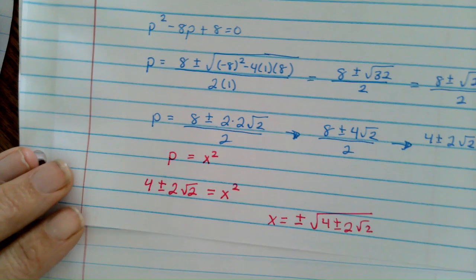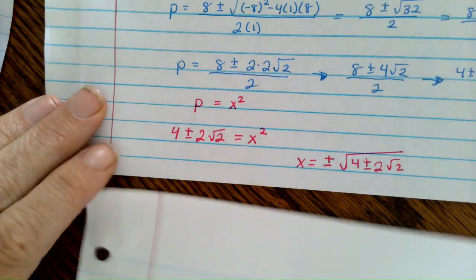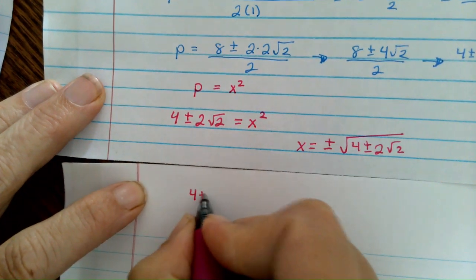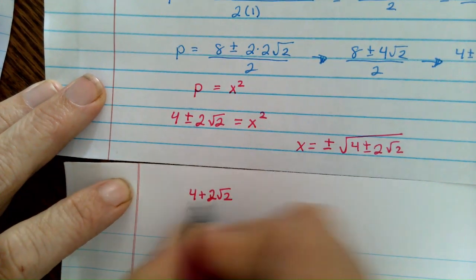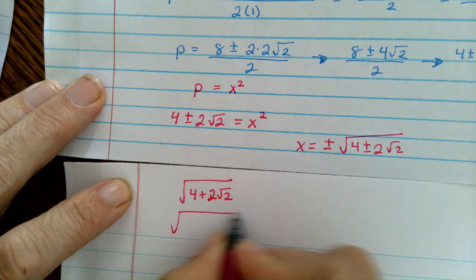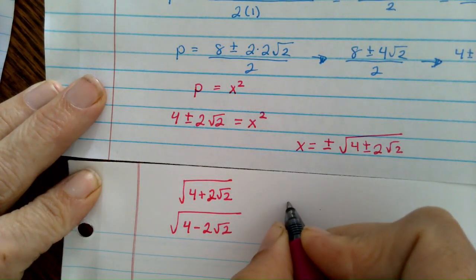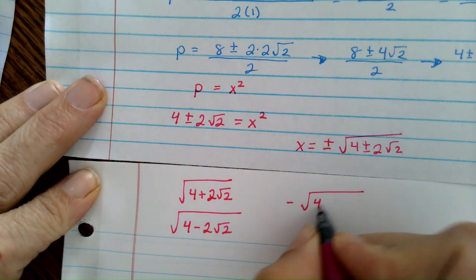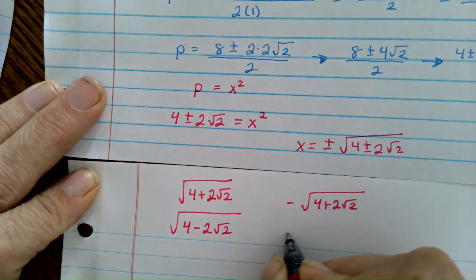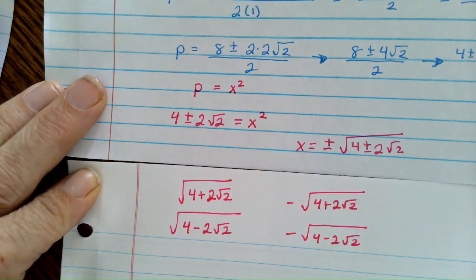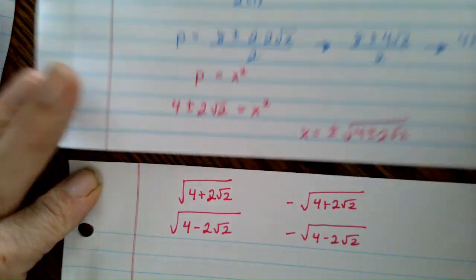I'm going to get 4 answers here, okay? Because it's x to the 4th. I'm going to have the square root of 4 plus 2 square roots of 2, 4 minus 2 square roots of 2, negative 4 plus 2 square roots of 2, negative 4 minus 2 square roots of 2. Now let's double check all 4 of those answers.